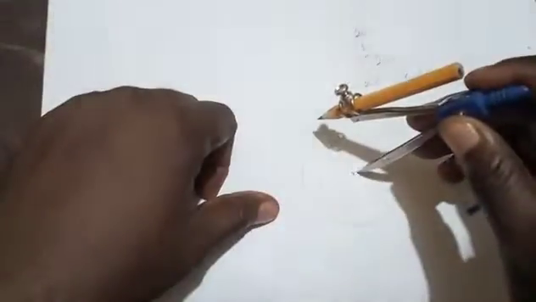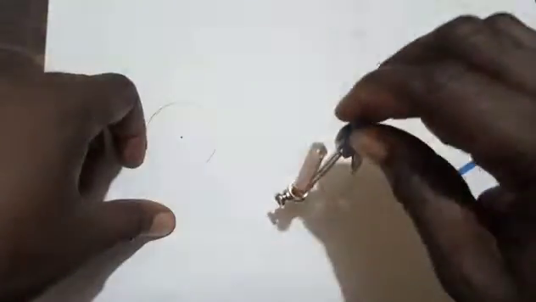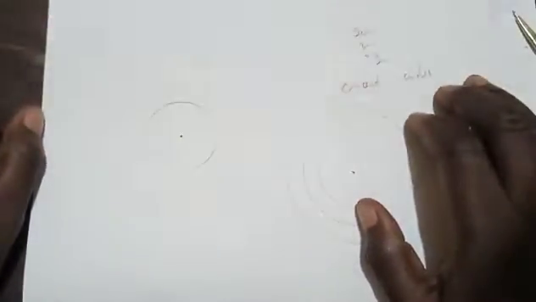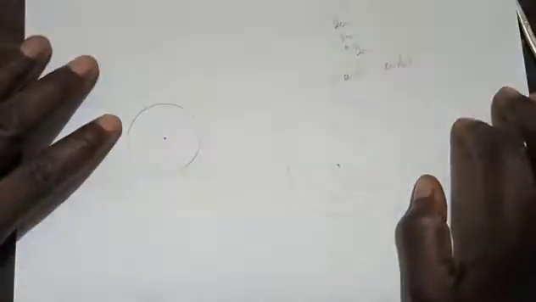So this is it. Now I'll do the same thing. I'll place it on this. As you can see, we have constructed concentric circles now. So the next stage now is for us to construct parallel lines. So let's move to parallel lines now.